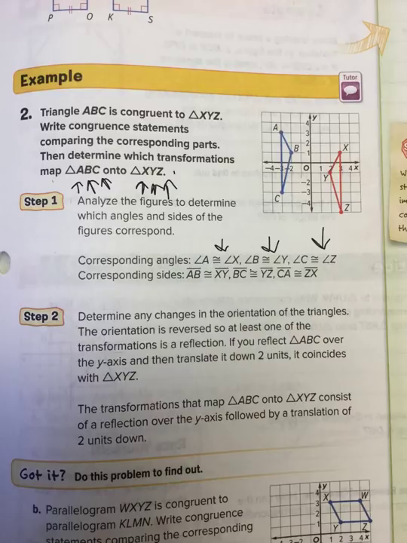I can also use this method to figure out my side lengths. Notice AB is the first 2 letters, as is XY. So AB is congruent to XY. BC is the last 2, as is YZ. So BC is congruent to YZ. And then AC is first and last, as is X and Z. So CA is congruent to ZX.